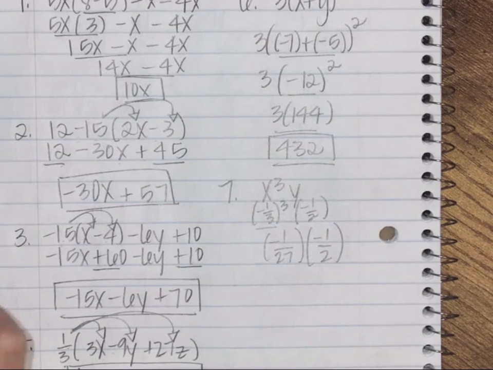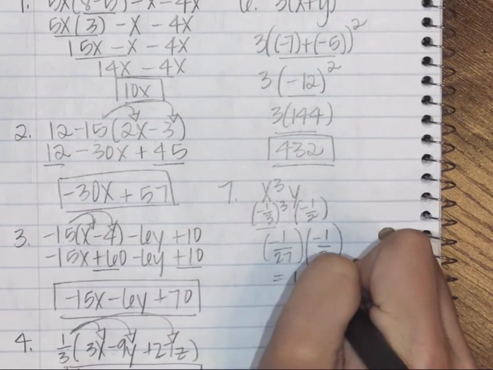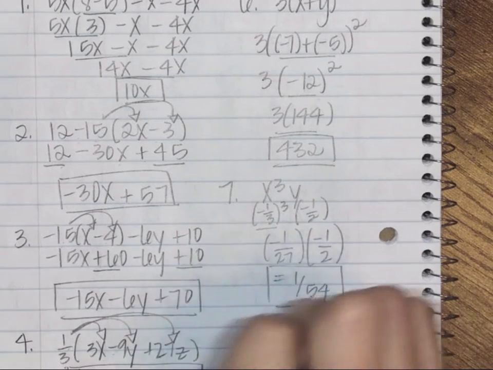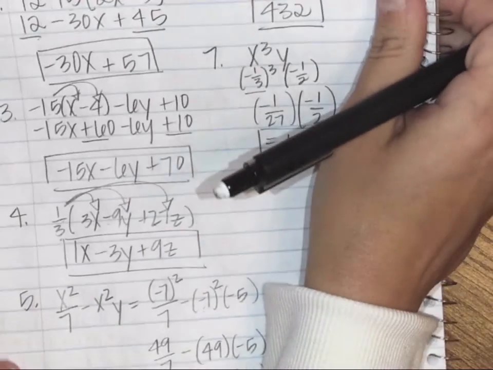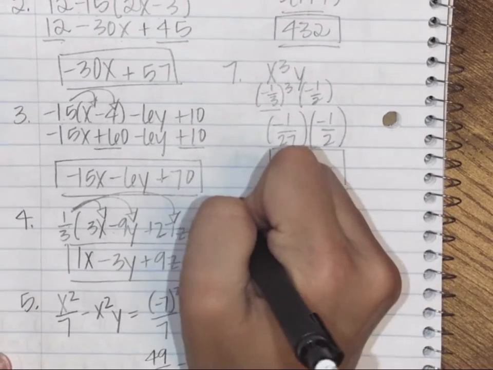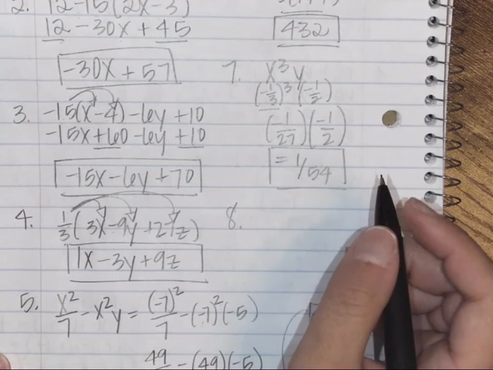And we would plug that into our calculator, and we would get 1/54. That decimal goes on, so it is repeating eventually, but I would just leave that as a mixed number or as an improper fraction.